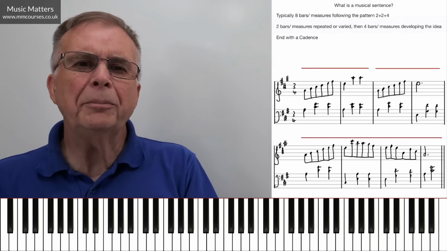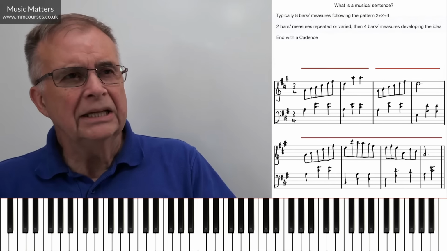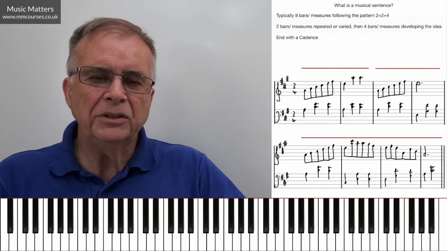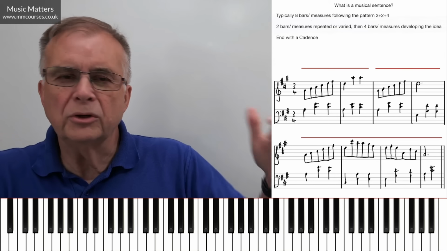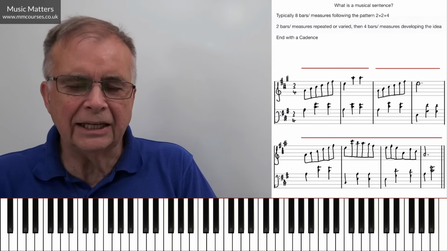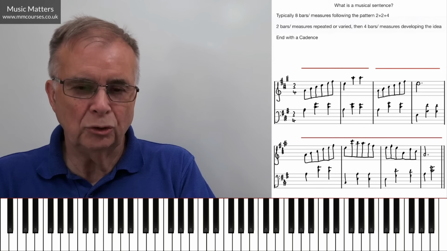So lots of people, when they're composing, just kind of start writing notes and they see where the piece ends up. Some people say, I'm going to write a piece of music in a certain structure, what you might call binary form or ternary form or something like that. But lots of people don't think enough about the internal structure.